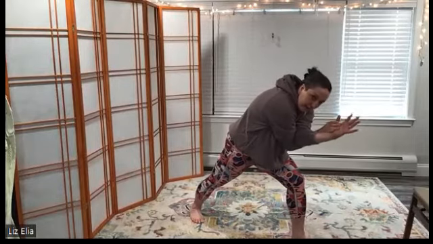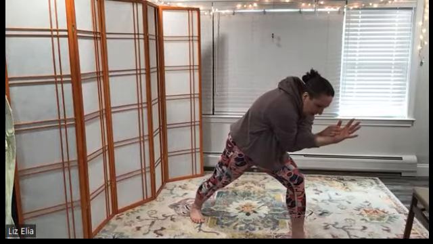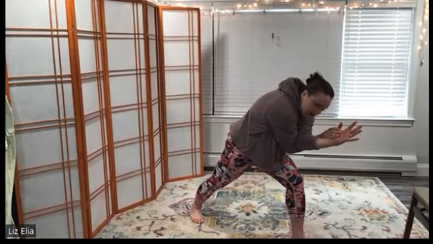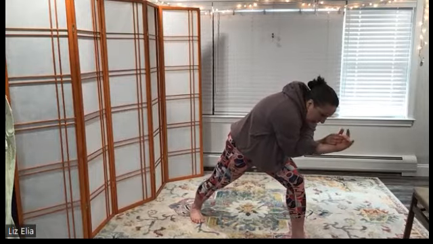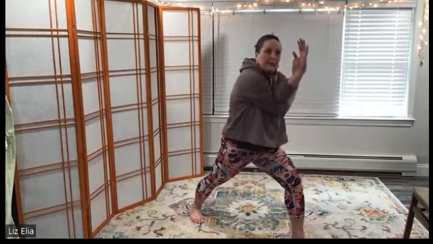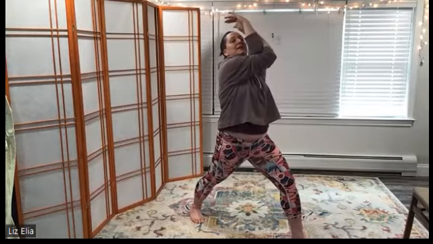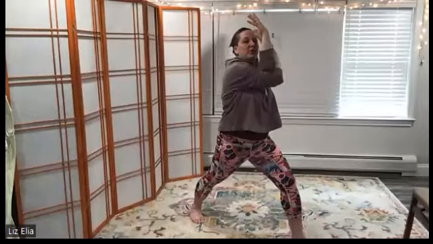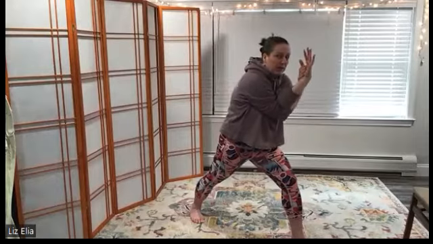inner thigh. And then what we're going to do is squeeze the feet towards each other, activating the adductors, the inner lines of the legs. And slowly come on up. Inhale, the arms up. And then you can stay here in warrior one, or you can follow me to a warrior three. So optional here.